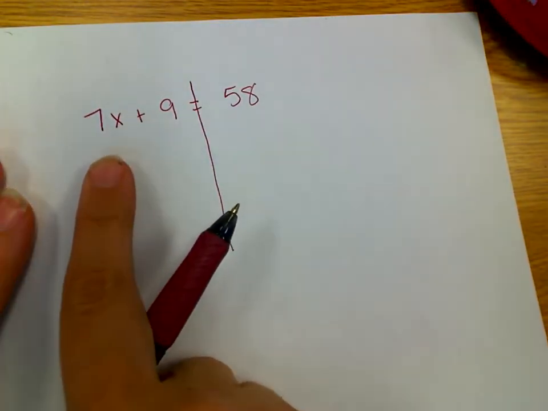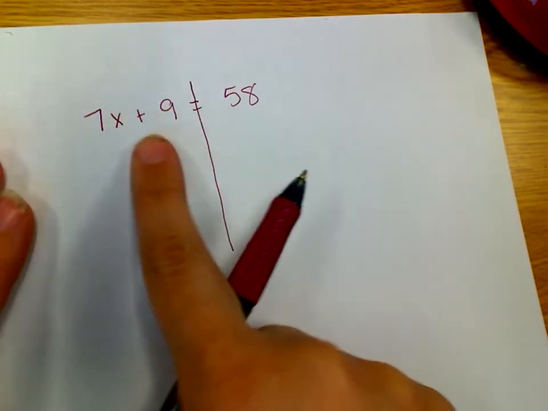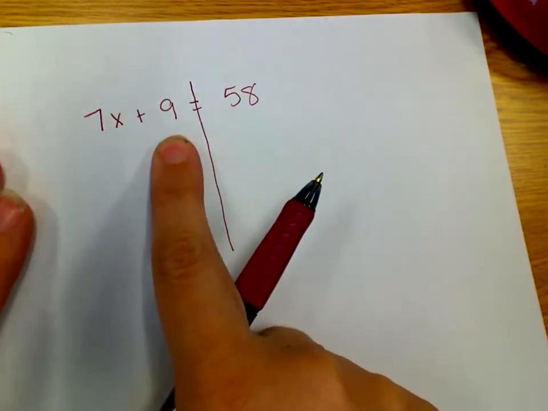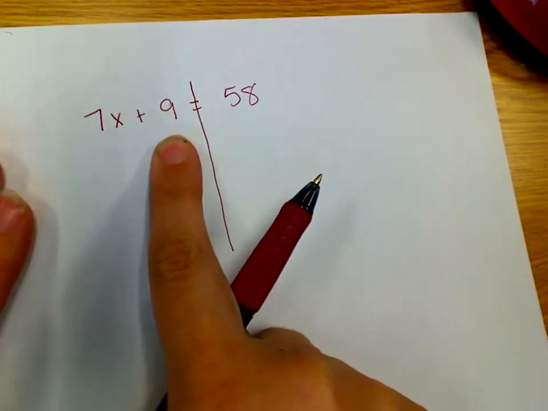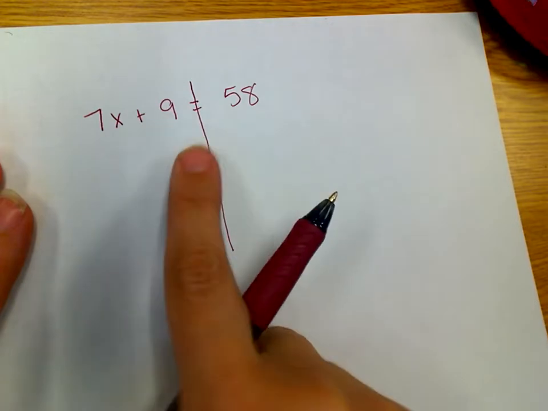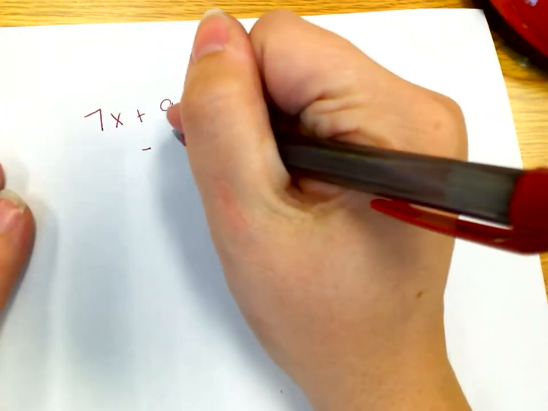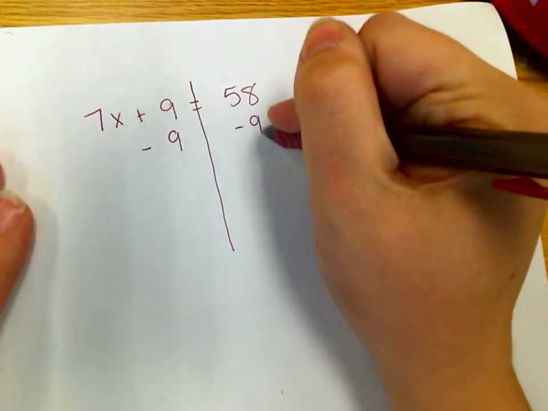So the first thing I'm going to do, to be able to get this by itself, I need to get rid of this. To get rid of that, I need to subtract 9 because I have plus 9, so the opposite is minus 9. So I'm going to subtract 9 on this side, and I'm going to go ahead and write it right here also.